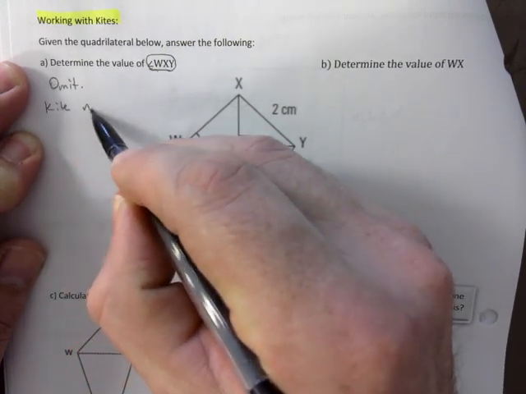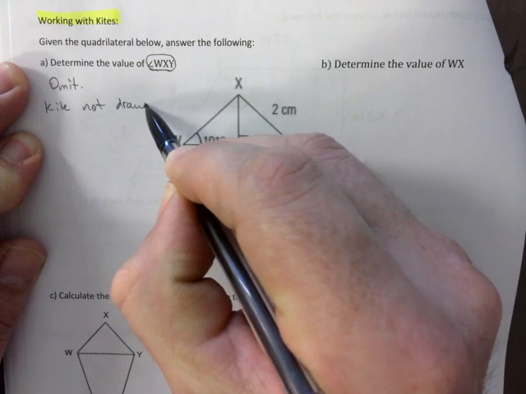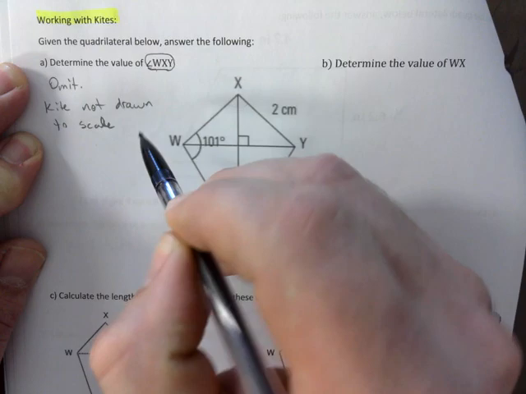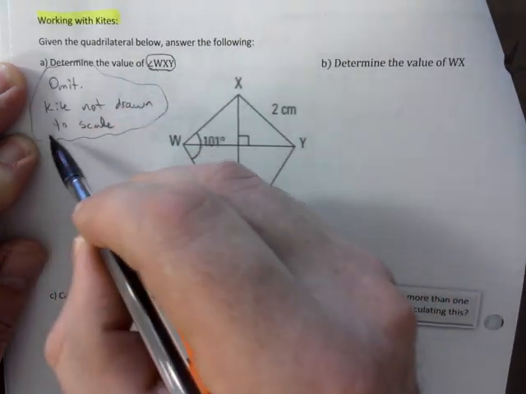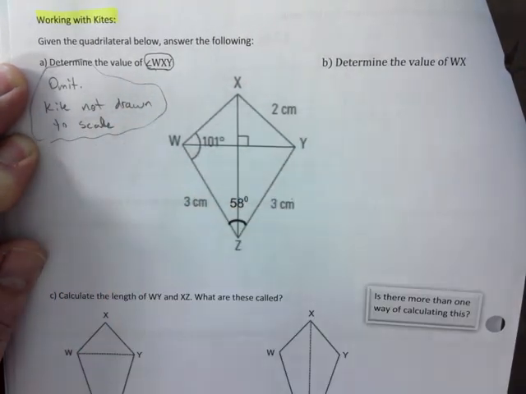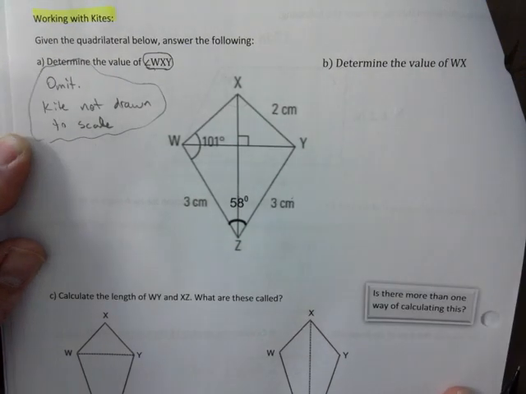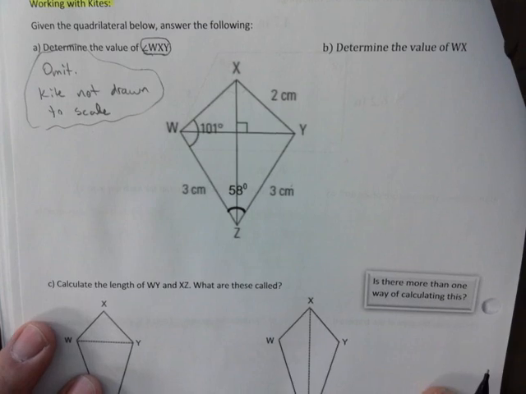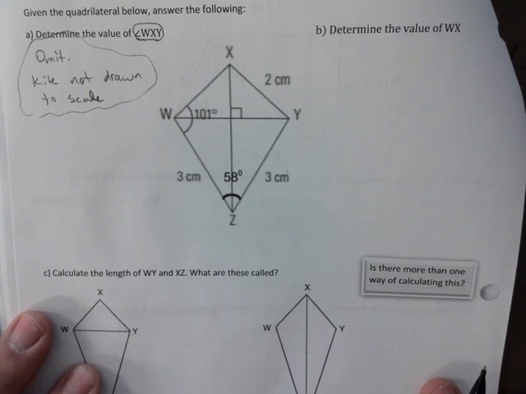Kite not drawn to scale, okay? So we will actually not use it. You can also write down, omit, Mr. Dirksen made a mistake. You can say that too if that makes you feel better, right? Haha, I'm gonna take a mark off of you, Mr. Dirksen. How do you like that, right? Minus 2 right there.